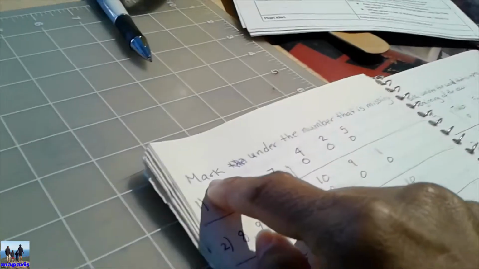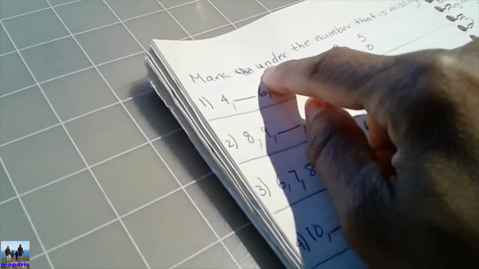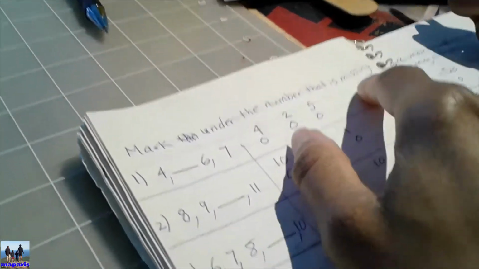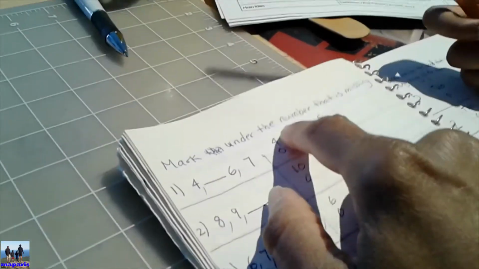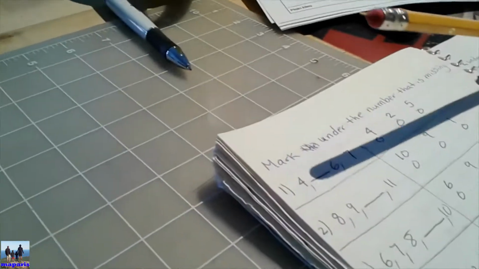Okay, read. Mark under the number that is missing. Okay, mark under the number that is missing. How many do I have here? 10. We're going to do 5.